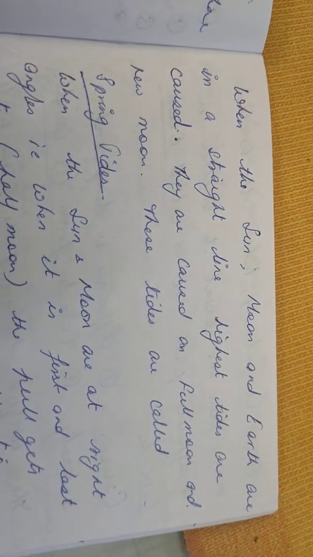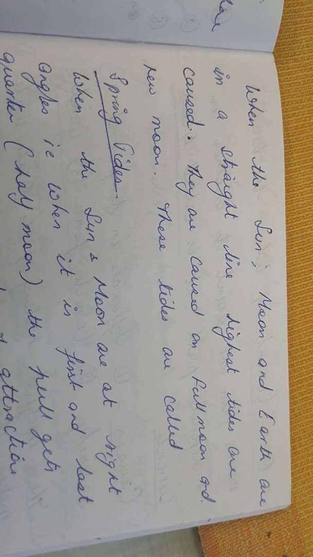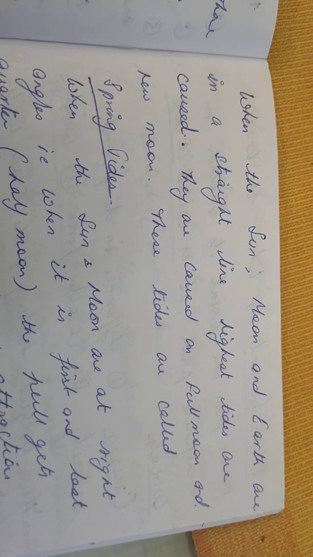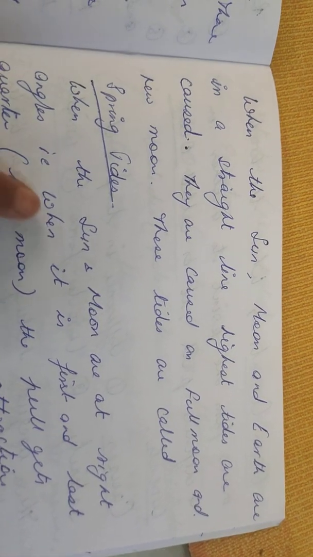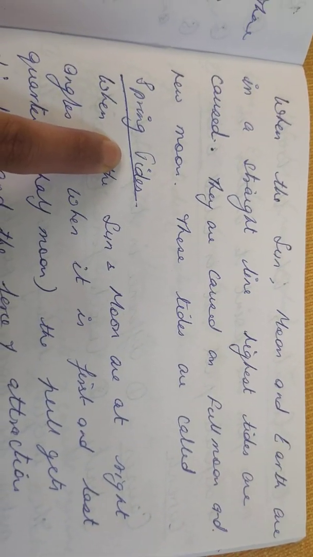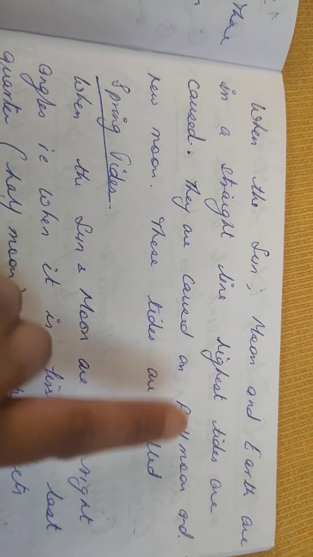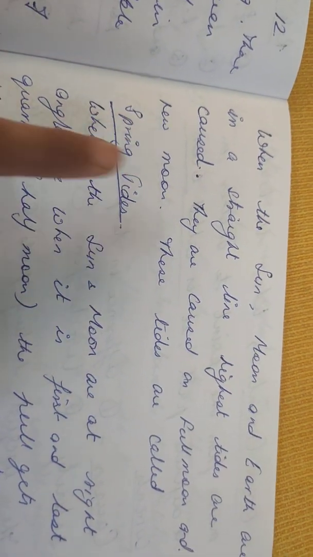And actually, what happens is when the sun, the moon, and the earth are in a straight line, the highest tides are caused, and they are caused on full moon nights and new moon nights, and these tides are called spring tides. So these are the highest tides, which occur when the sun, moon, and the earth are in a straight line, and that happens on full moon, that is Purnamashi, and new moon, that is Amavasya.